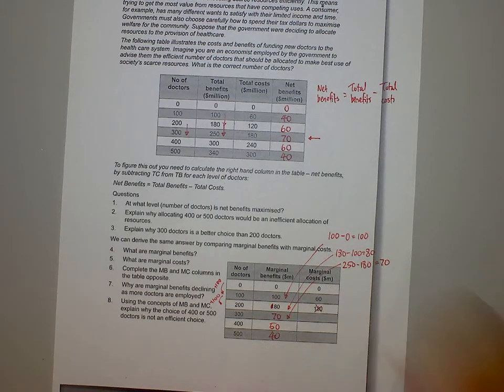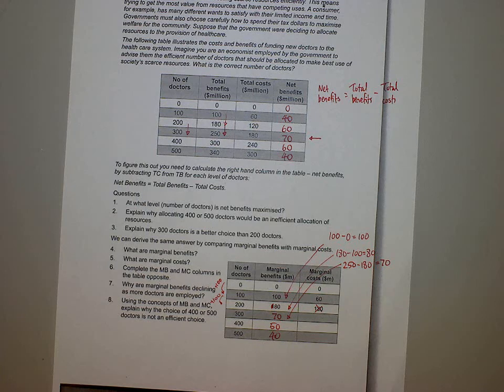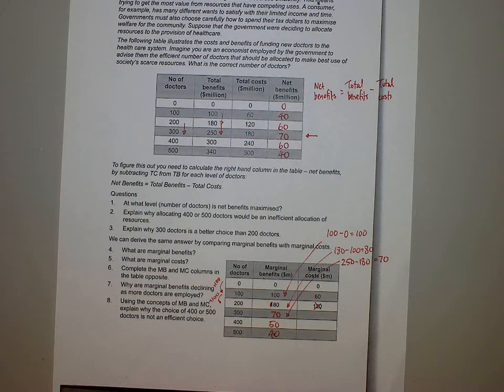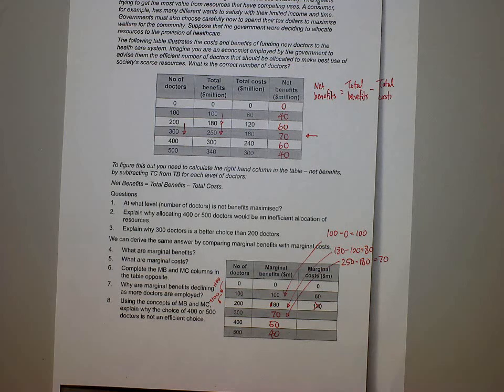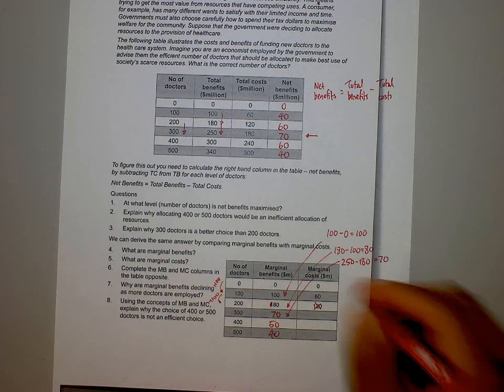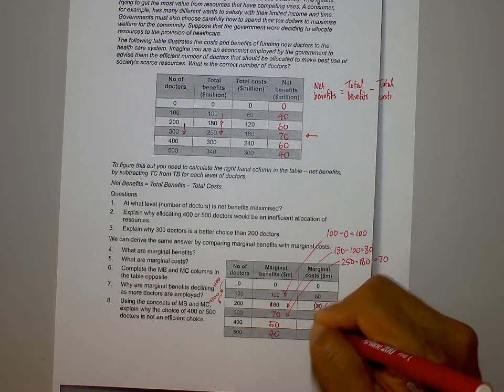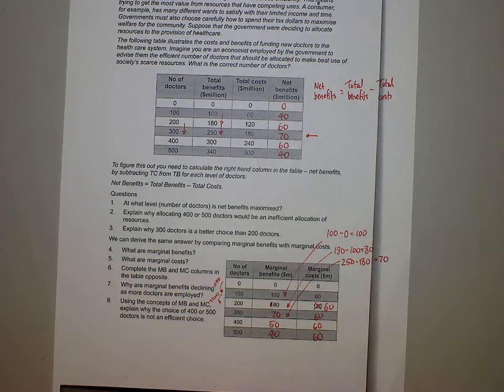With the marginal cost, that's a lot more straightforward, because all you need to do is put down how much 100 doctors costs. And we know that 100 doctors costs $60 million each time. So each time we increase the amount of doctors by 100, it goes to 60, 60, 60. Yeah, and that's why the marginal cost is 60, 60, and 60. Alright, so that is the two tables filled out.